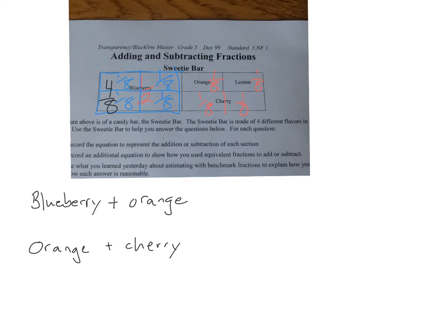All right. So we can see that the lemon over here is 1/8, just like the orange. Okay, we don't need to mess with that. But the cherry, excuse me, the cherry, we can see we have 1/8 plus 1/8, and so that would be 2/8. So now we've put our entire Sweetie bar into fractions that we actually can add and subtract because they have the same denominator. Okay, that's really important to have the same denominator, so they all have the 8 there.